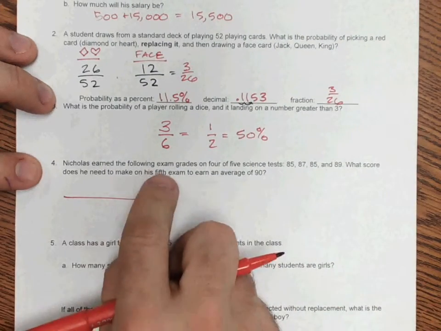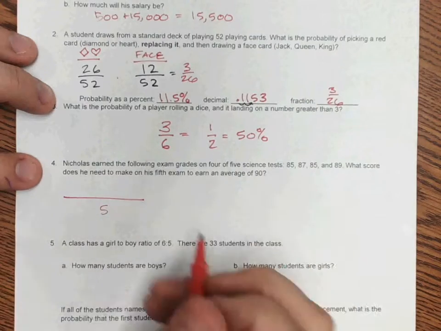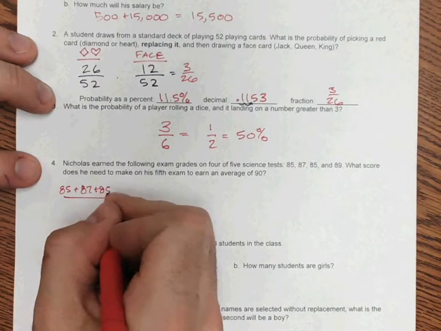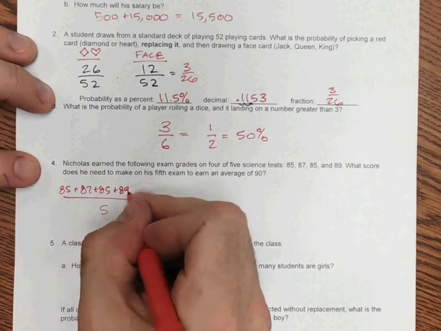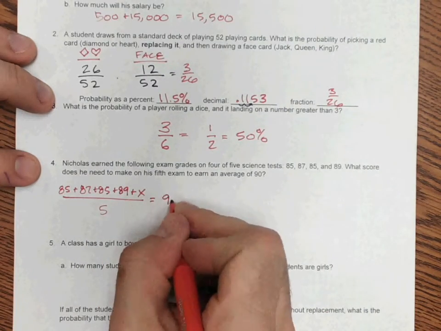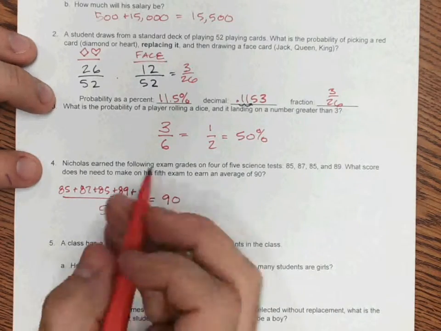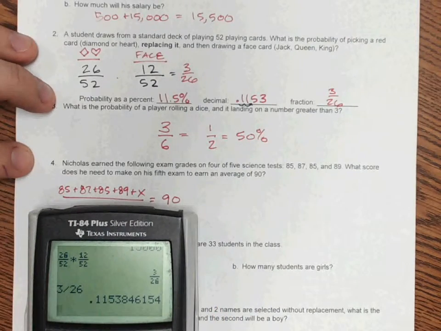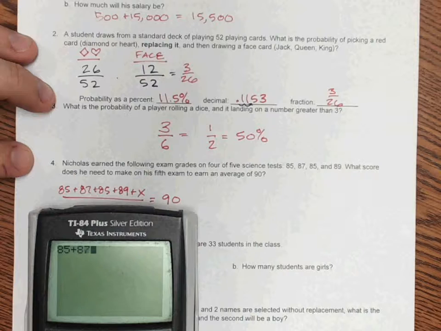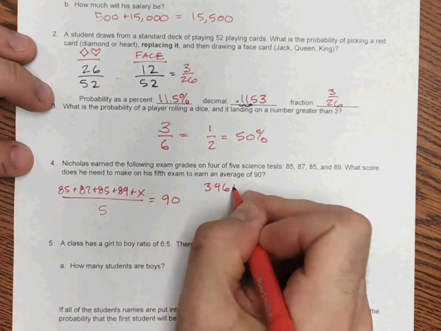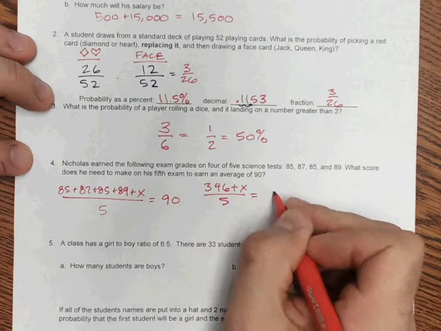So it says he's taking 5 exams. We only know the scores of 4 of them, though, which are 85, 87, 85, and 89, which means that there is one unknown test. That's what we have to figure out, and that's going to be equal to 90 average. So the next step we're going to do is simplify what's on top here by adding these numbers up. 85 plus 87 plus 85 plus 89 equals 346. It says 346 plus x divided by 5 equals 90.